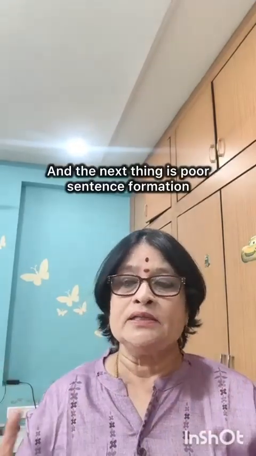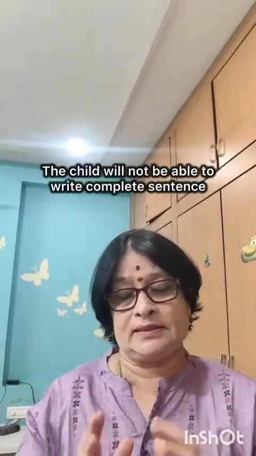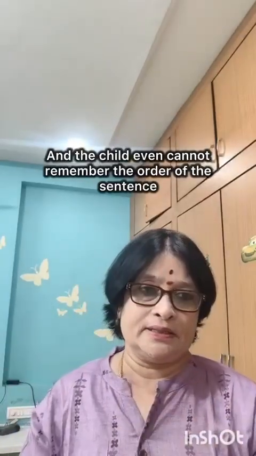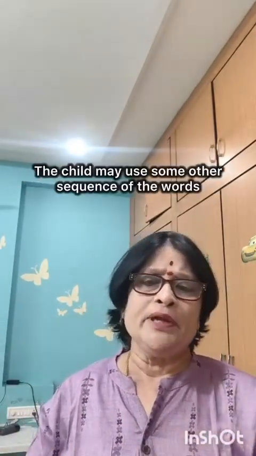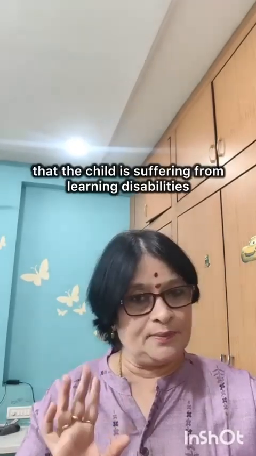The same word, even if it is repeated in the paragraph several times, the child will write with different spellings. And the next thing is poor sentence formation. The child will not be able to write a complete sentence, and cannot remember the order of the sentence. Suppose you teach the child, "May I come in?" The child cannot recollect it later. The child may use some other sequence of words, like "May come I in."